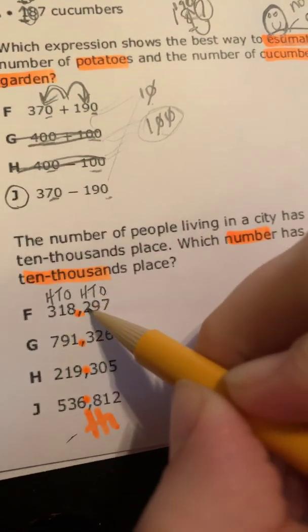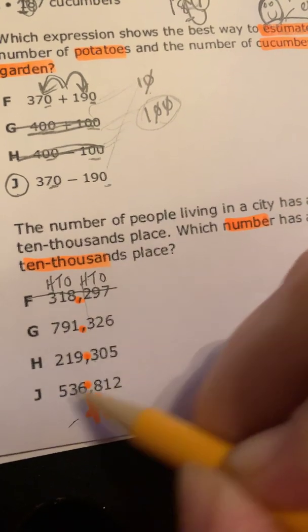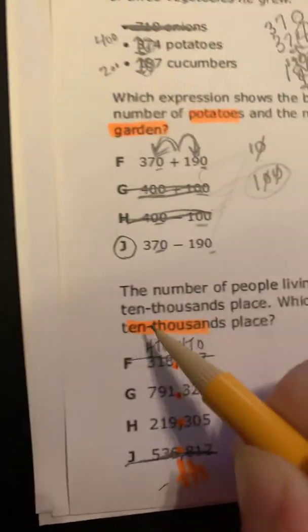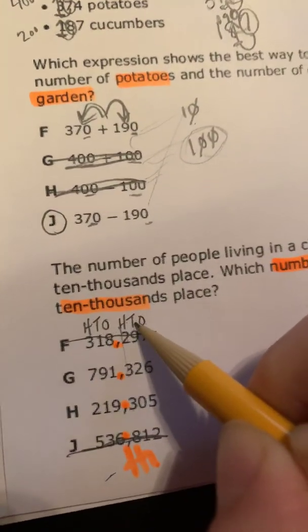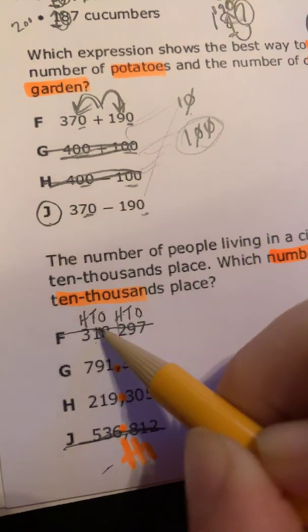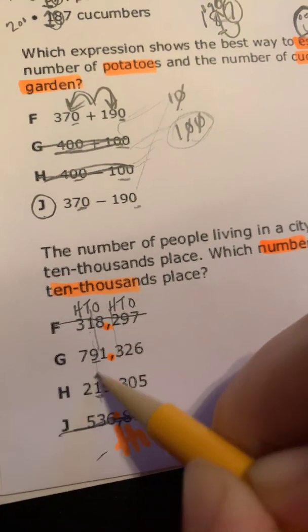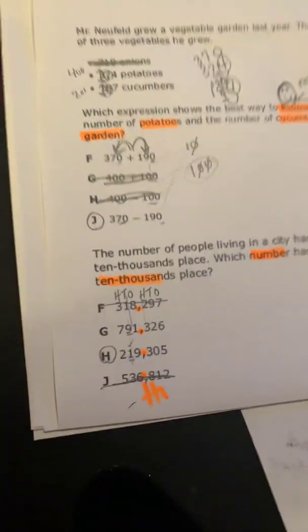Now that we know that, let's look for a 3 in the 100. 1, 10, 100. Does that have a 3 in the 100? No. Bam. Now I want to look for a 1 in the 10,000s. Not 10, the 10,000. Is that a 1 in the 10,000s? Nope. Is that? Yes. There's your answer. And then last but not least, see, a lot of them are real quick.